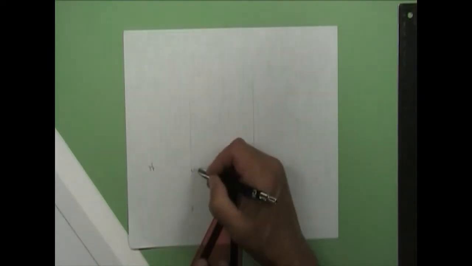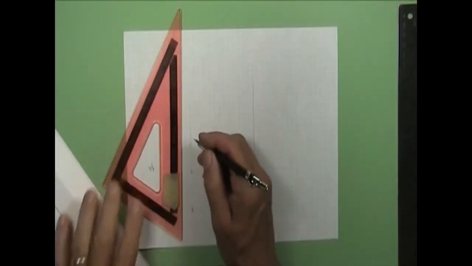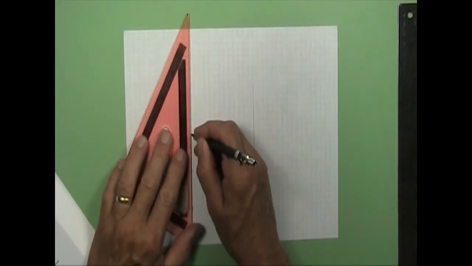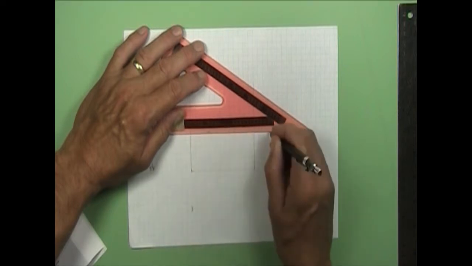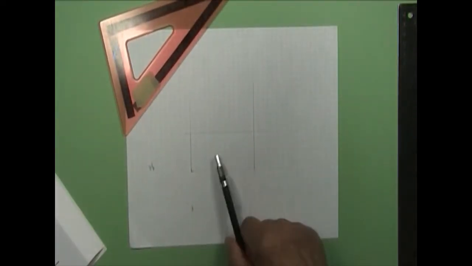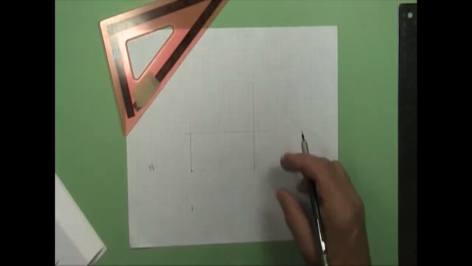Six squares tall. Okay, I know that's kind of light. I'm doing construction lines here. That's the box of my front view.